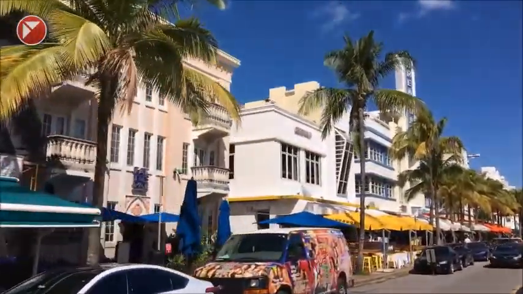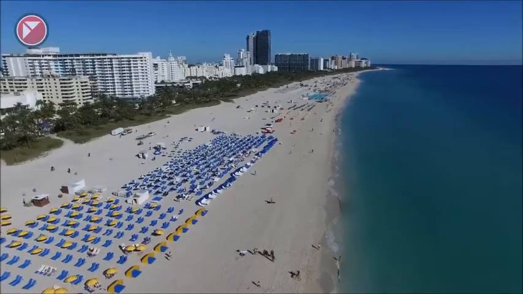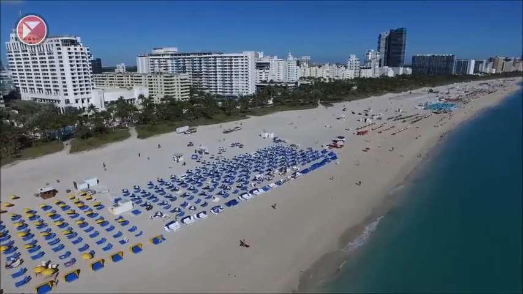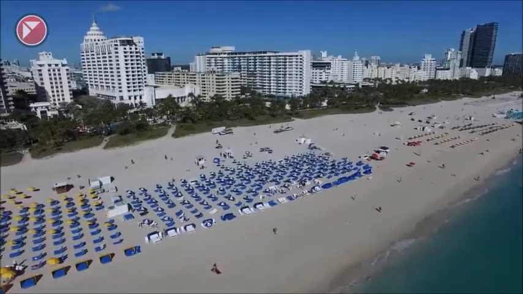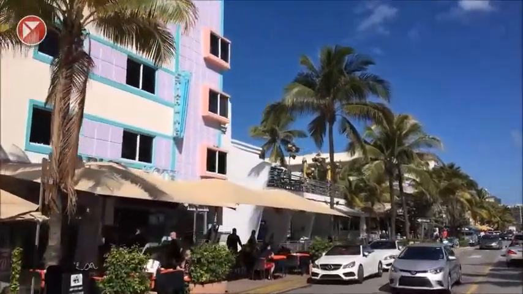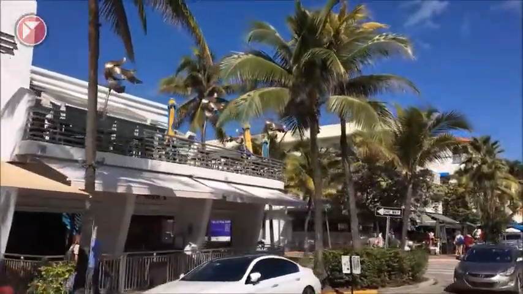Commonly known as one of the most diverse cities in America, Miami is filled with people of all different backgrounds and ethnicities. In fact, there are several major cultural festivals that take place in Miami, including the Calle Ocho Festival and Carnival Miami. Miami, Florida is one of the most dynamic and lively cities this country has ever known.